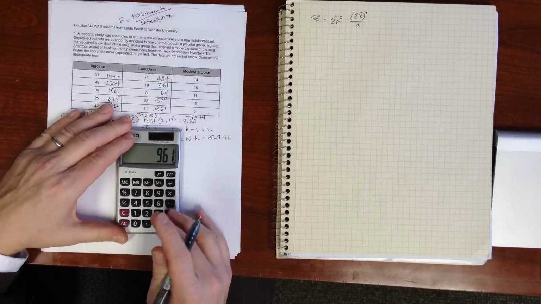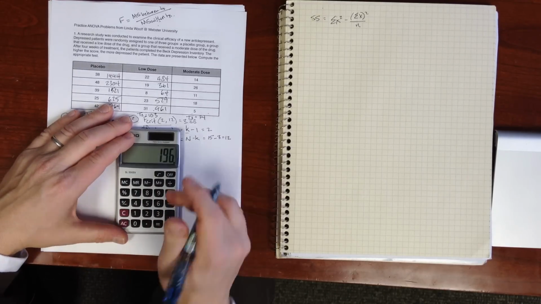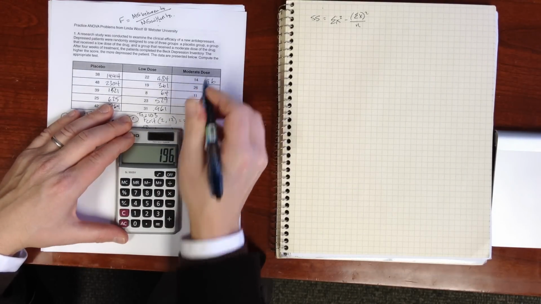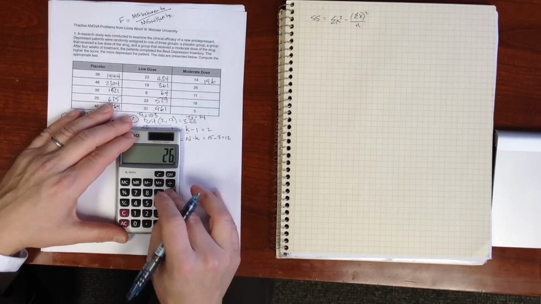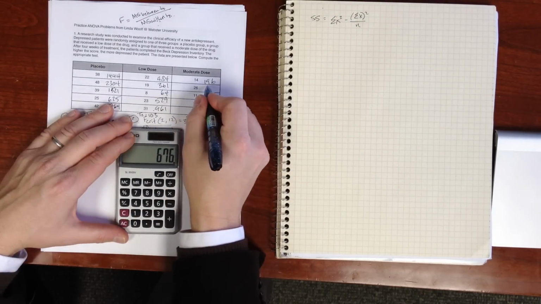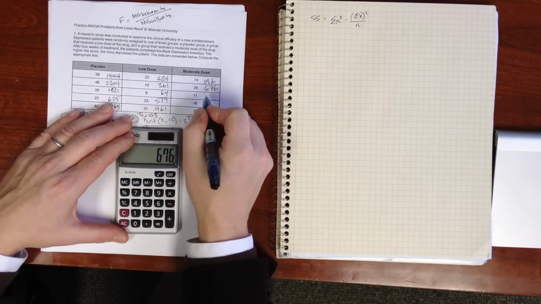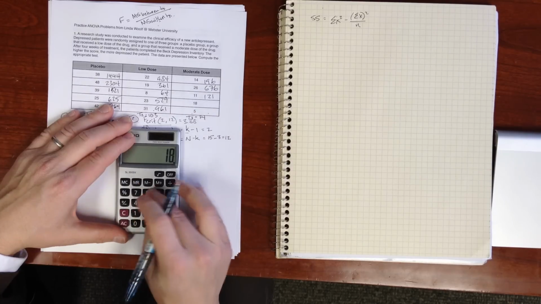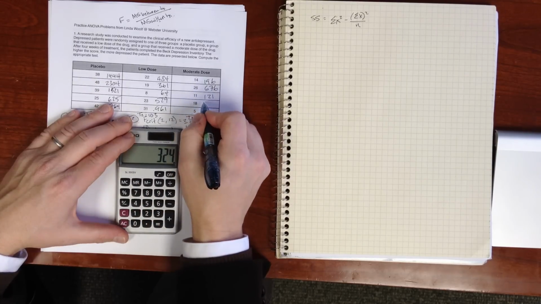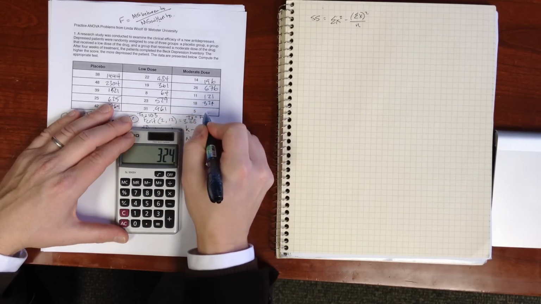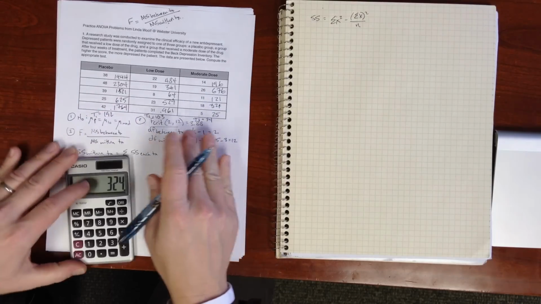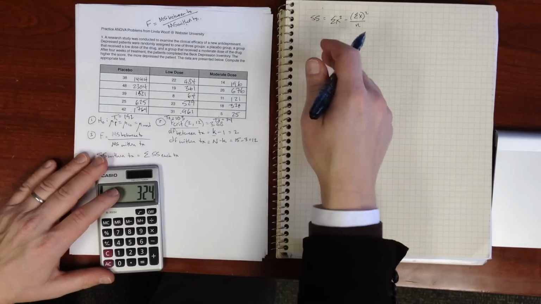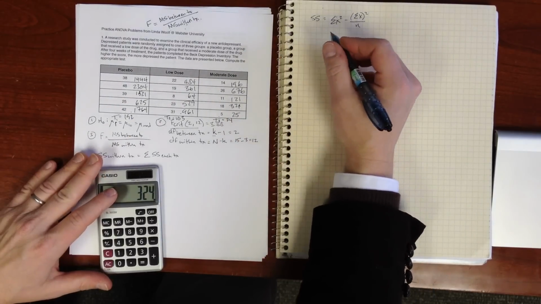For the moderate dose group, 14 squared is 196. 26 squared is 676. 11 squared is 121. 18 squared is 324. And 5 squared is 25. Alright, now that we've done that, doing sums of squares for each group won't be so bad.